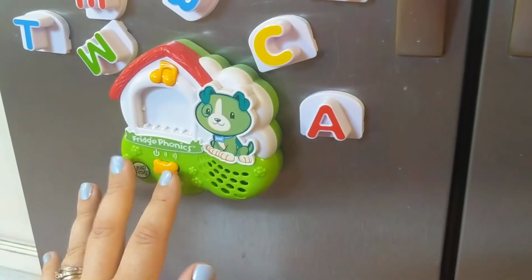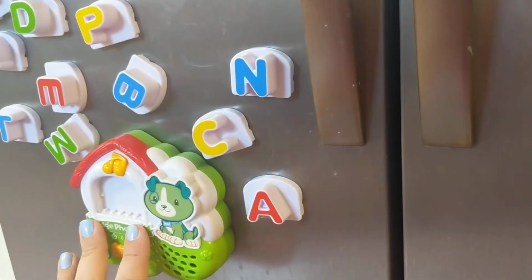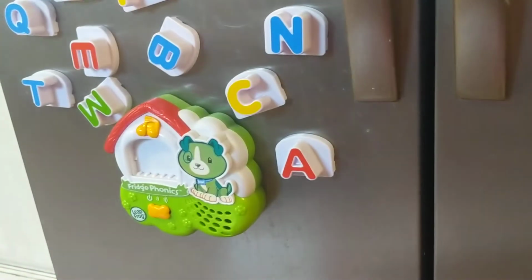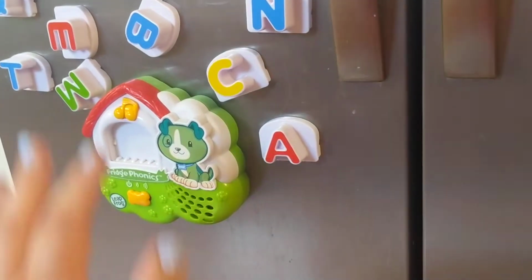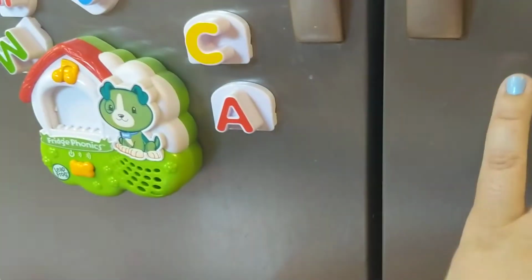This is a set that we have from Leapfrog with Fridge Phonics that they can play with letter sounds and everything while you're cooking. A lot of times it can keep your child or student engaged. But if you just have fridge magnets as well, that's great too. And I'm going to talk about how to use these fridge magnets with the core word today.